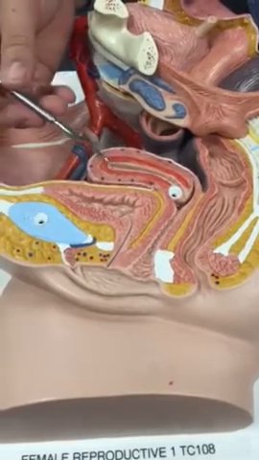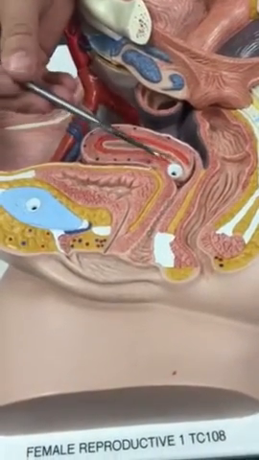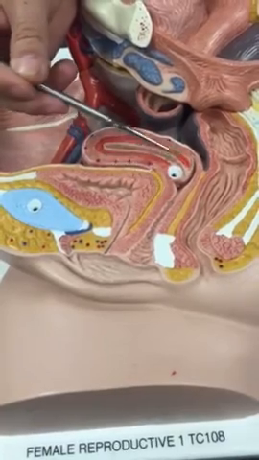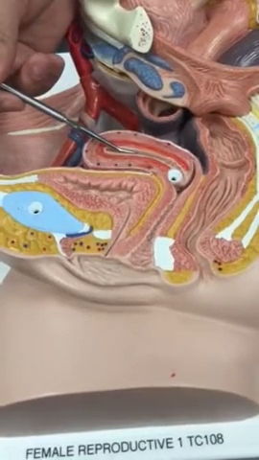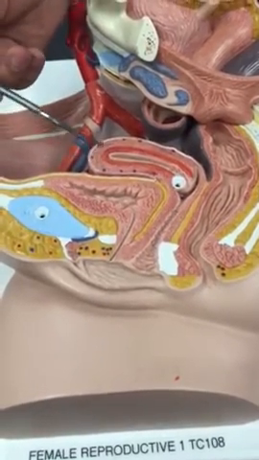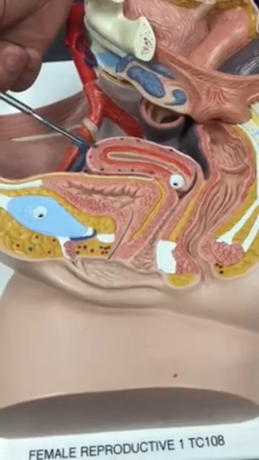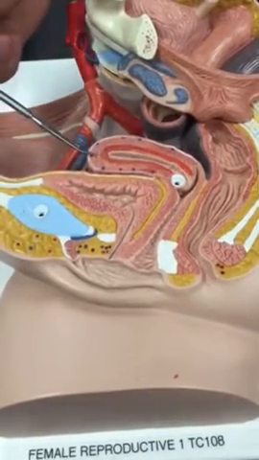We'll look at this from a different angle in a second. The uterus has a few parts. The cervix is the opening to the vagina. Then we have the main part of the uterus called the body, and the round portion at the top here is called the fundus. So we have the cervix, the body, and the fundus.